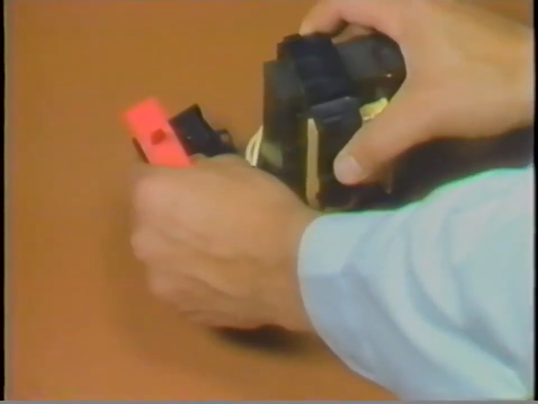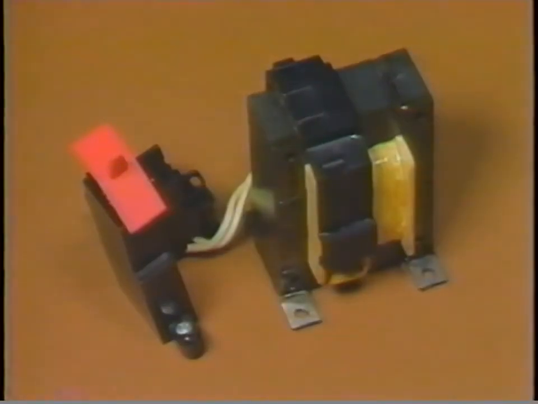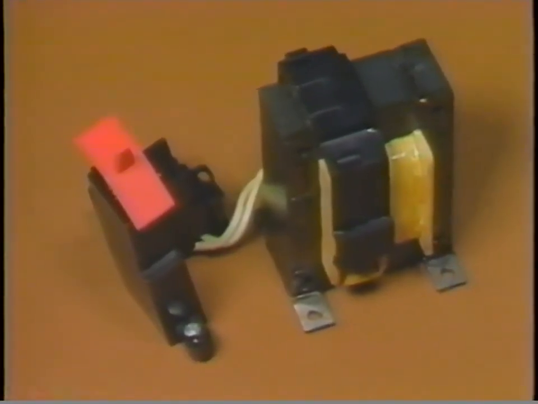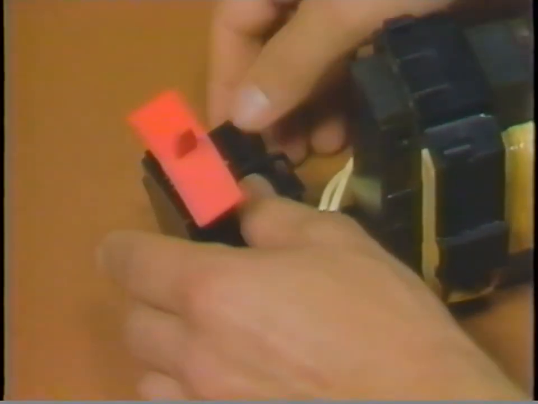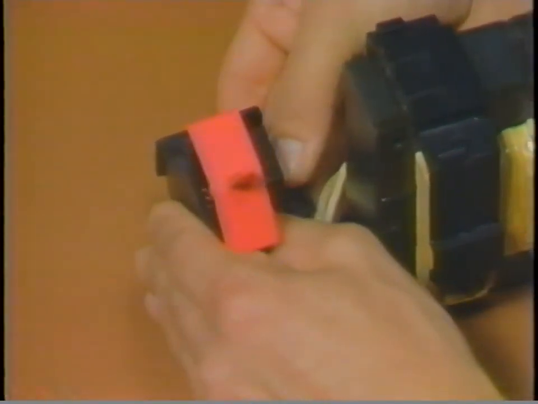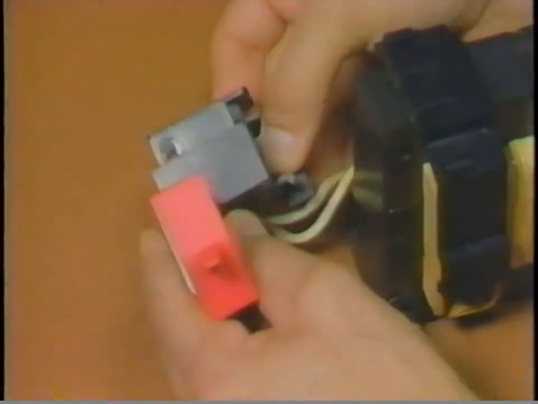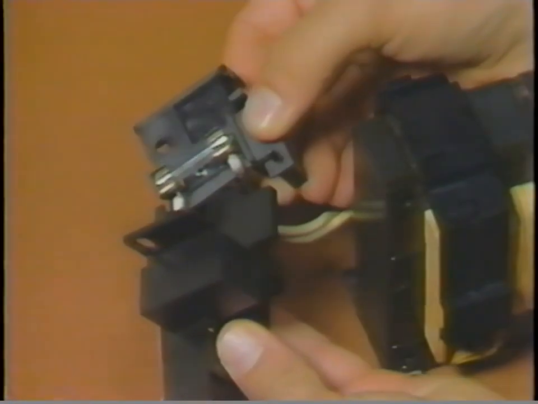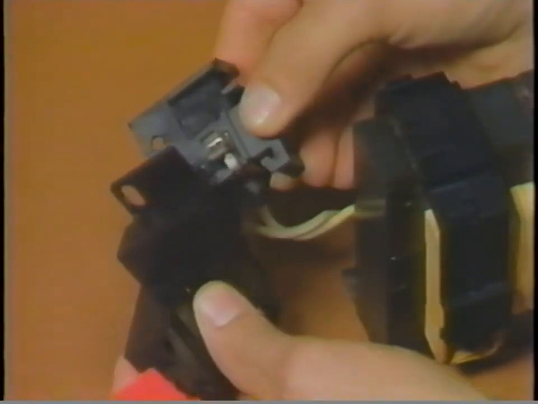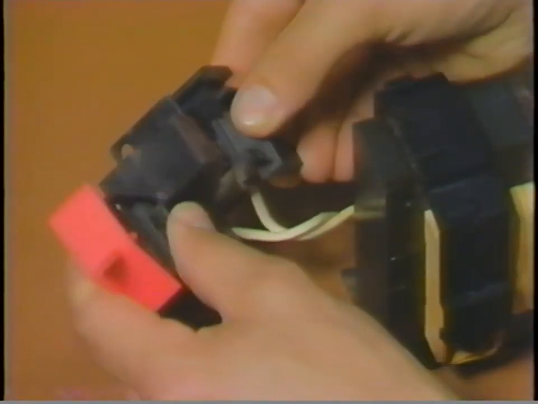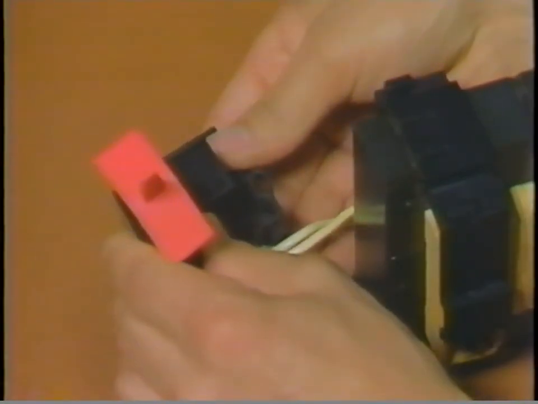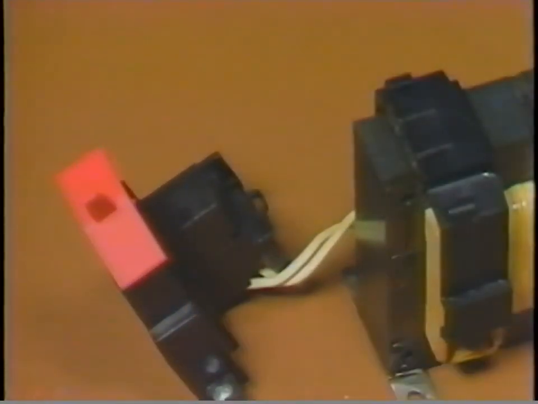Now let's see how the primary fuse and power switch are replaced. The switch tower contains a 1 1/2 amp primary fuse. Grasp the switch tower and work the fuse block down and away from the switch tower. This is the primary power fuse. Always replace fuses with a fuse of the proper value. The fuse block is replaced by sliding it back into place on the switch tower.